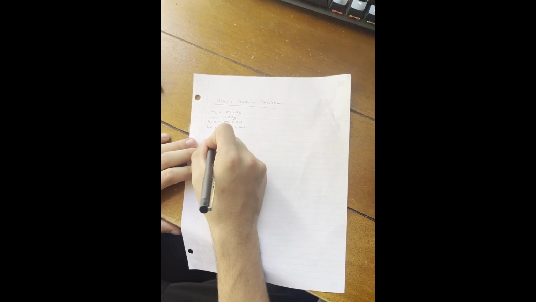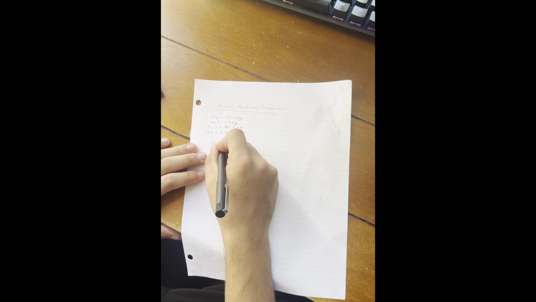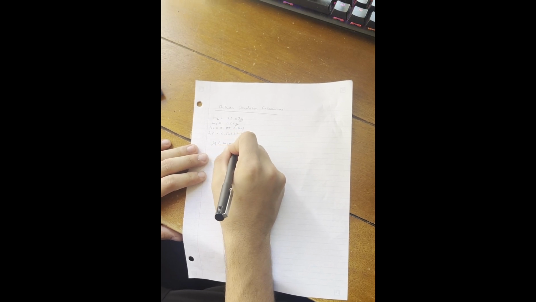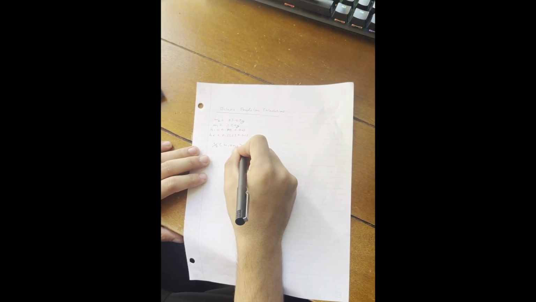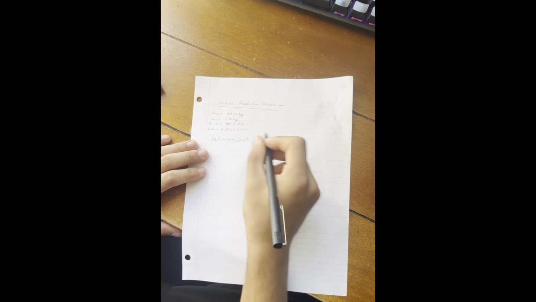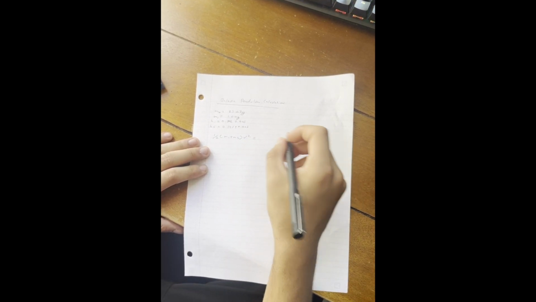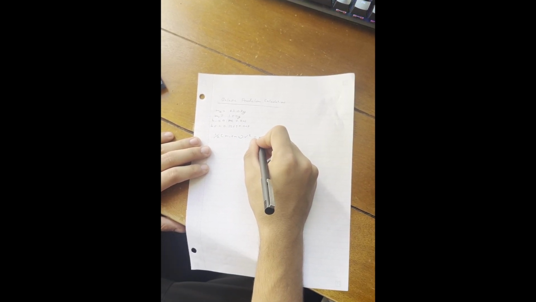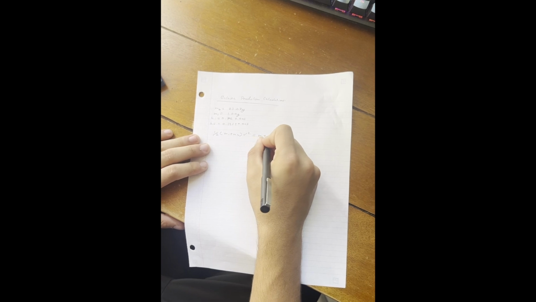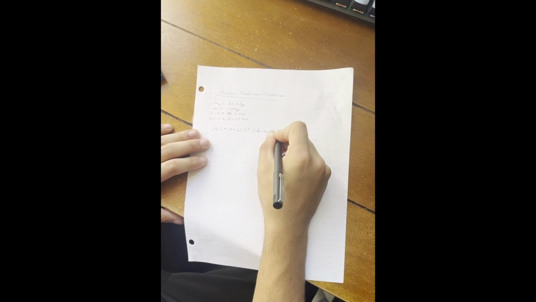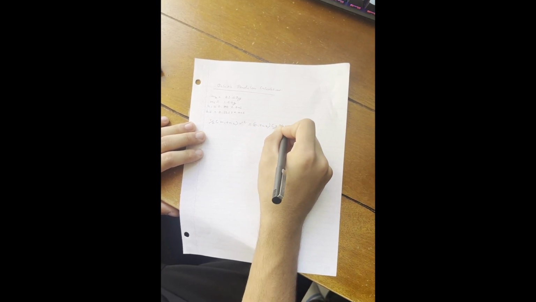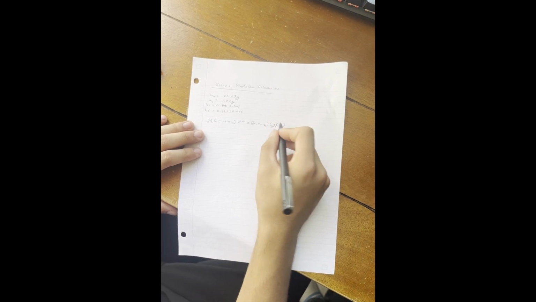So we start off by finding the kinetic energy of the system after the initial collision, using the generic kinetic energy equation with both M1 plus M2: half (m1 plus m2) v prime squared, right after the collision, equals the potential energy, which is (m1 plus m2) times gravity times the height difference.